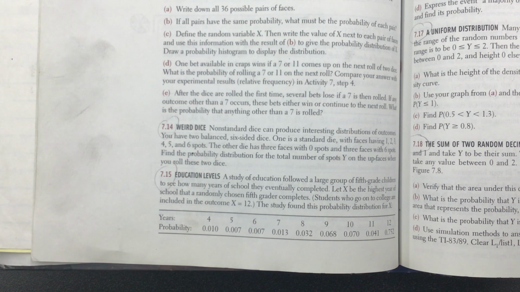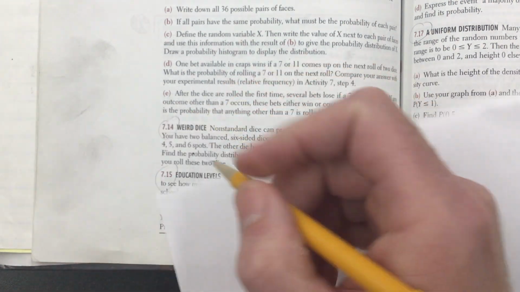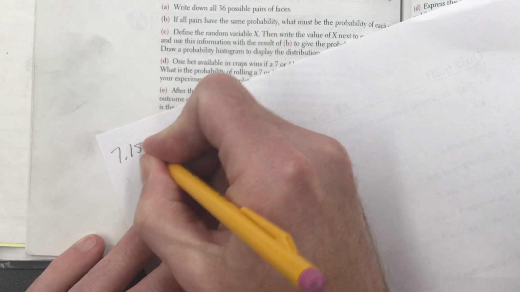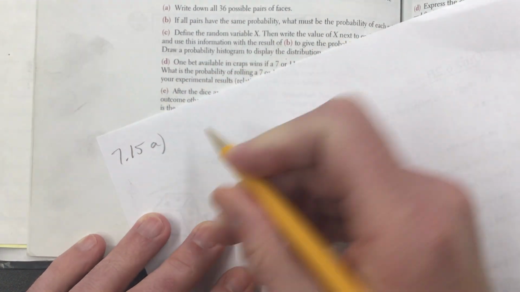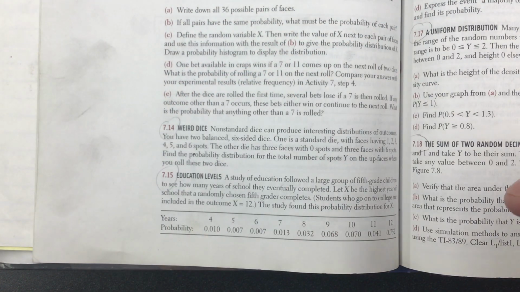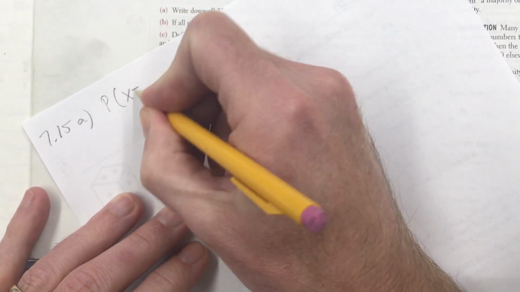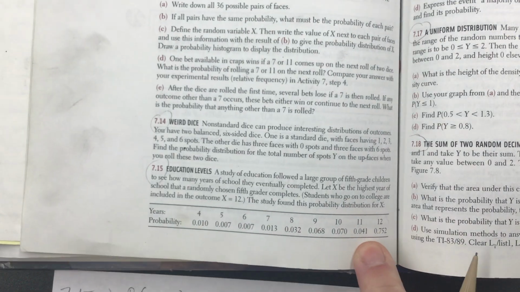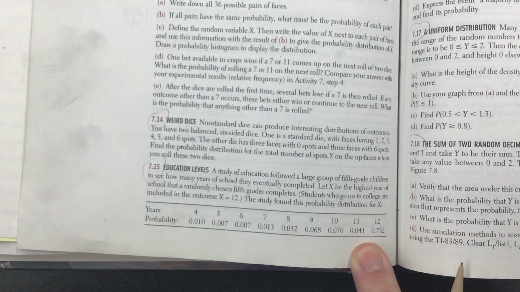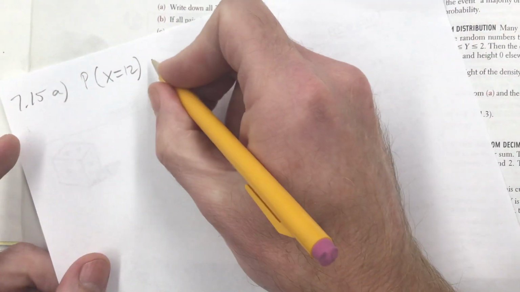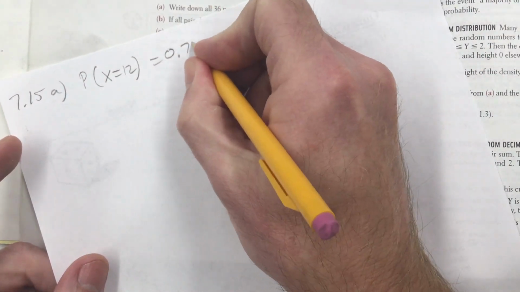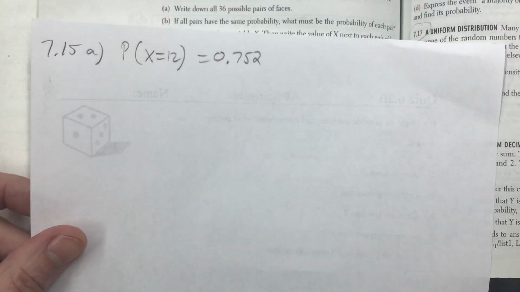So graduated high school. What they call this X, yeah. Okay, and we'll see that right there, 0.752.